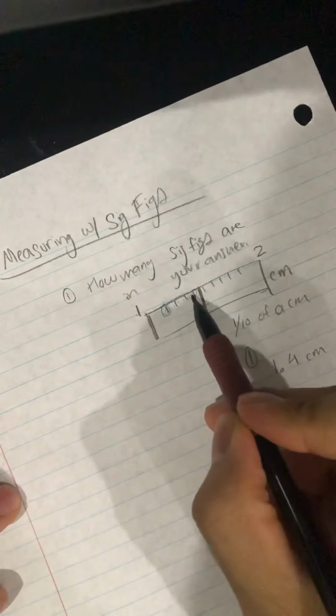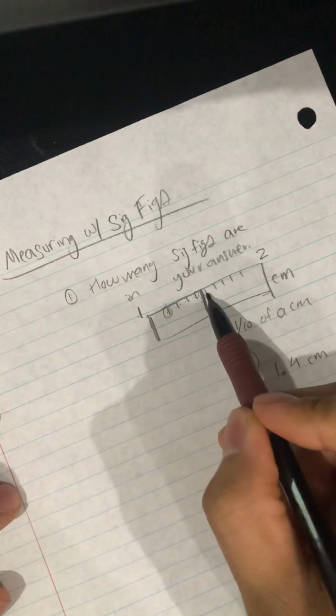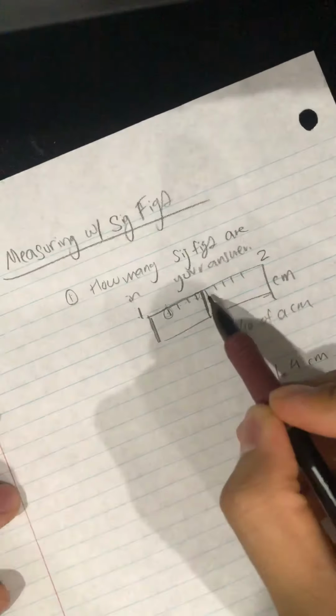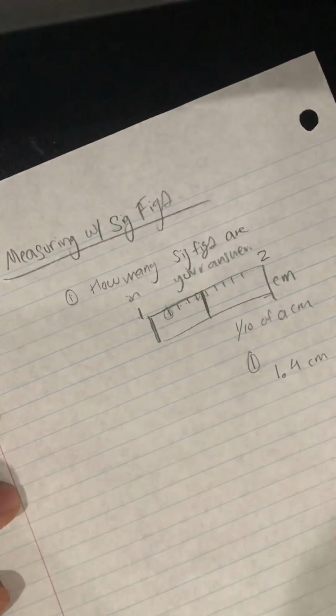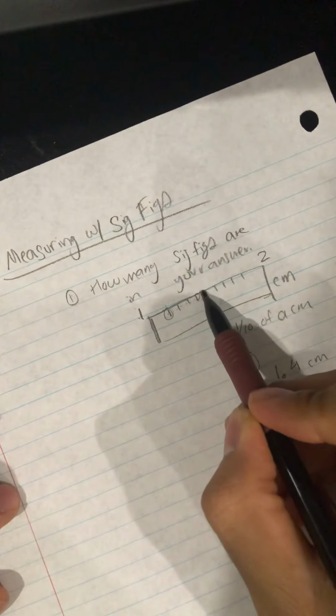Now, it's between 4 and 5, but we can't be certain because there's no tick marks between 4 and 5. So that's why this last digit is an estimate, which means that you'd estimate the hundredths place, and that's your uncertain digit. That's your least significant digit.